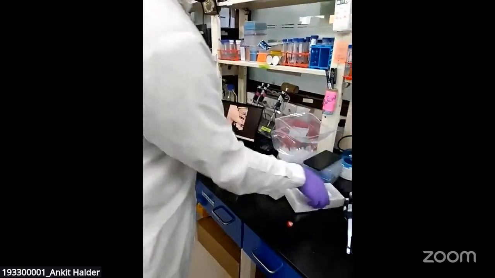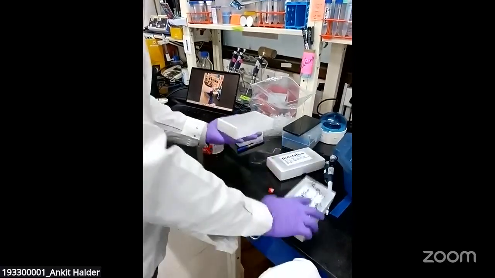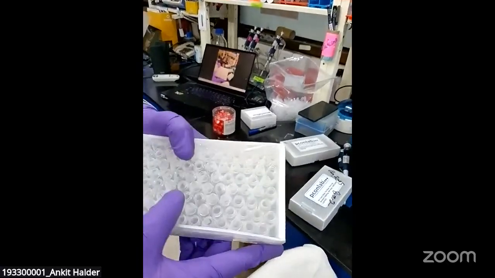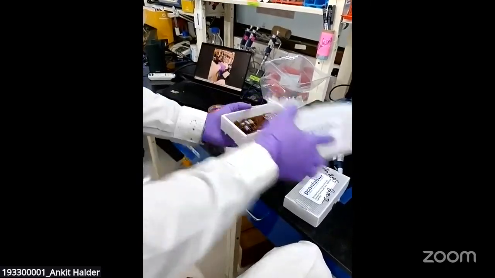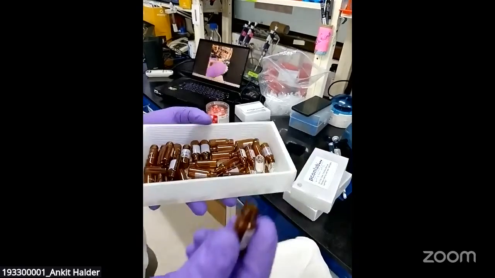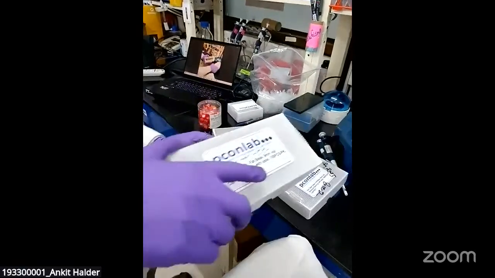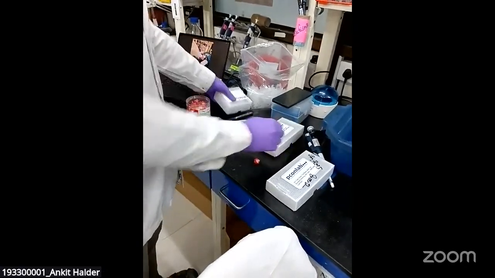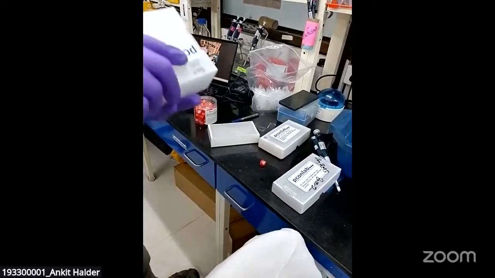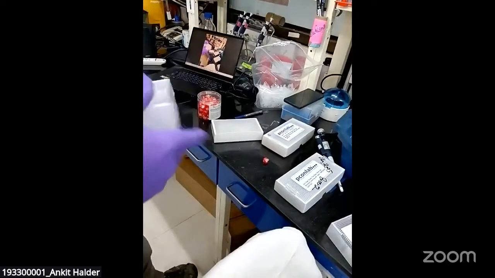In case of metabolomics, we use this kind of vials. You can see the transparent vials here. In case of lipidomics, we use this kind of amber vials. Amber vials are quite light sensitive, actually. The reason is that sometimes in lipidomics protocols we use internal standards, which are highly sensitive to light. So to keep them nice, we use these amber vials.